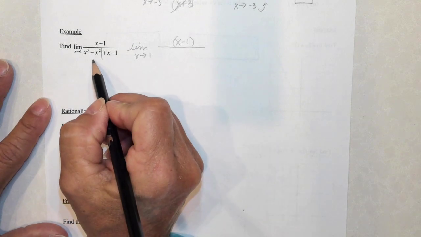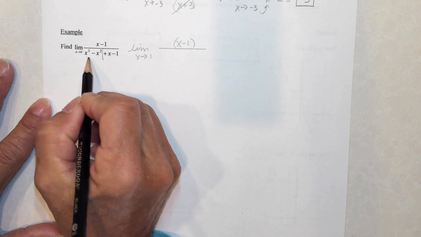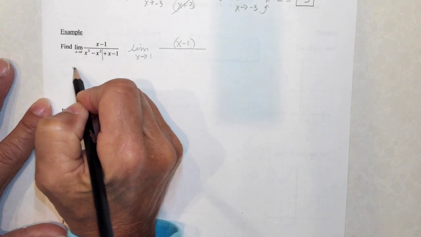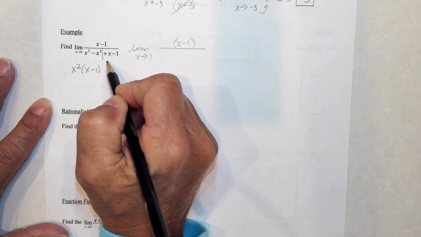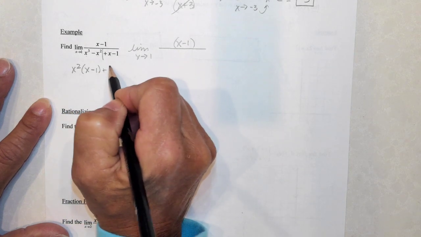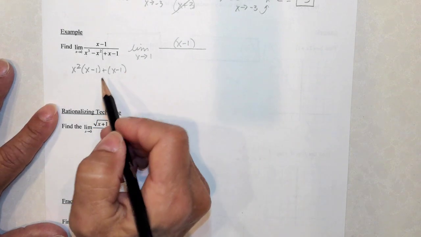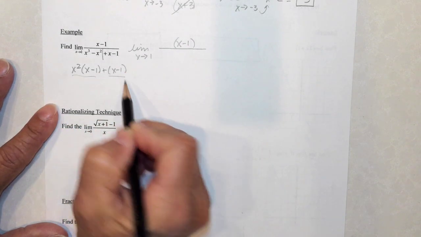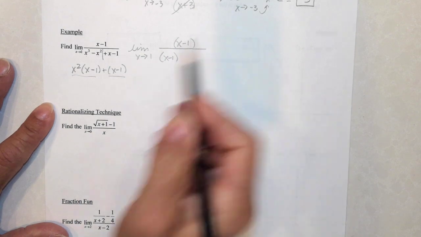So let's revisit, how do you do grouping? You split it in half, and then you look for the greatest common factor for this half. In this case, that would be an x squared, leaving me with x minus 1. This side doesn't have anything, but it has the x minus 1. So I look at this piece, find out what they have in common, and take that out in front as the greatest common factor.